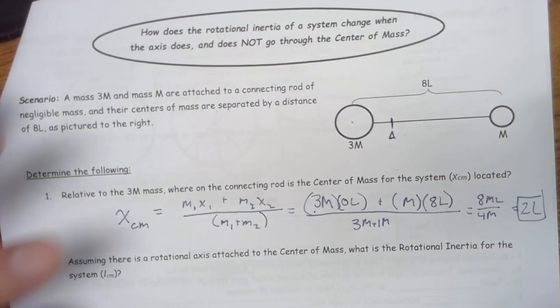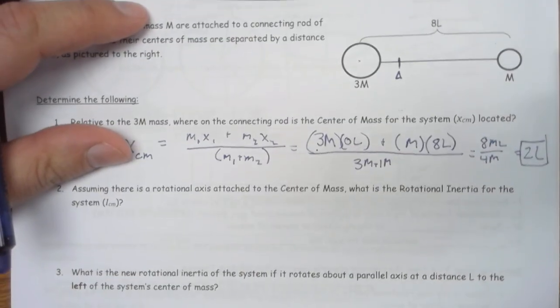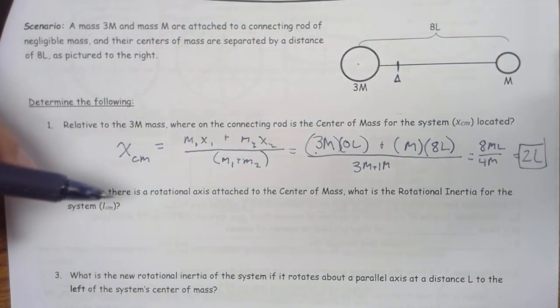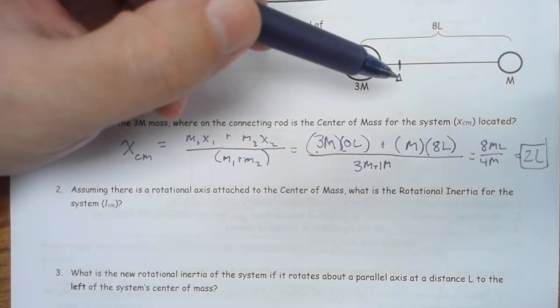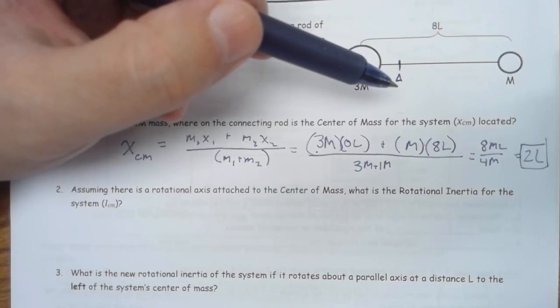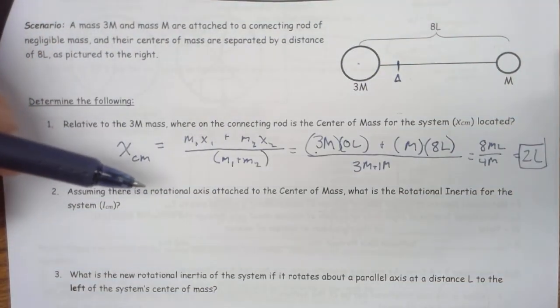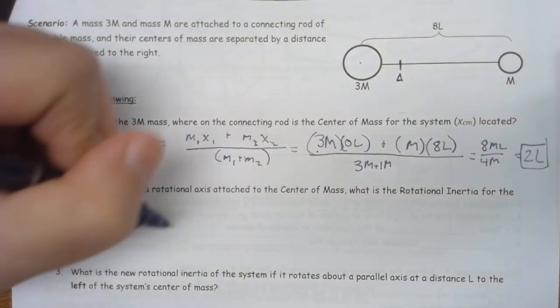So it's proportionate. Makes sense because it's chopped up nicely evenly into 8s and there's 4m total. Assume there is a rotational axis at the center of mass. So now we're pivoting it from here, just like in our labs where we had a pivot point and it can rotate from there. If it is allowed to spin from there, what is the rotational inertia?